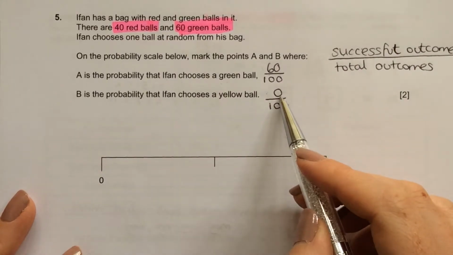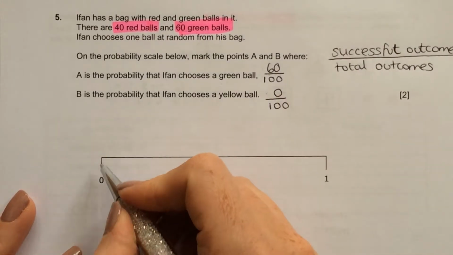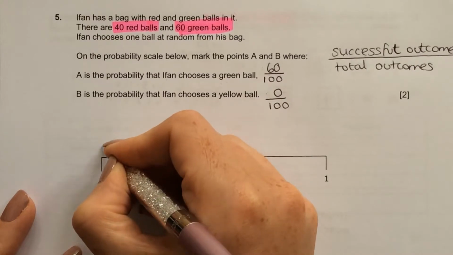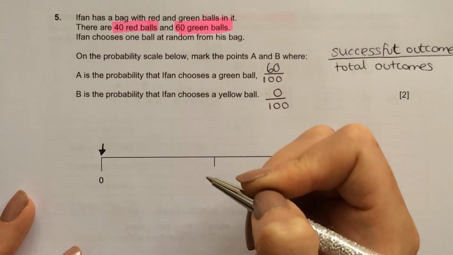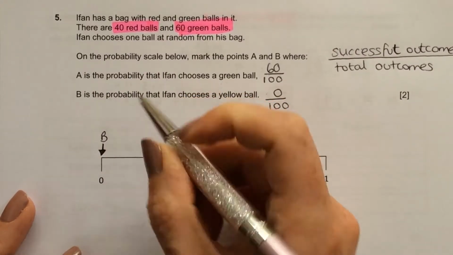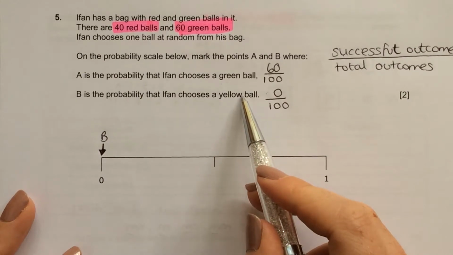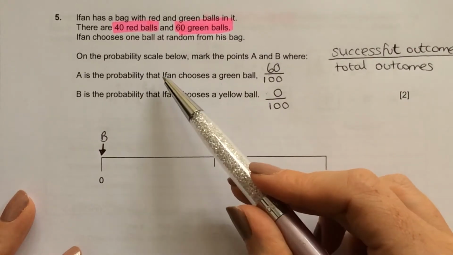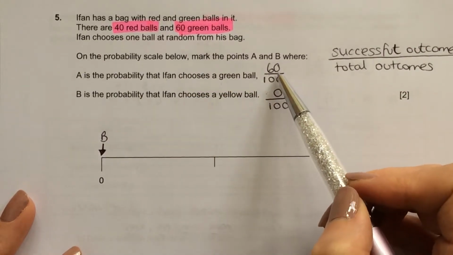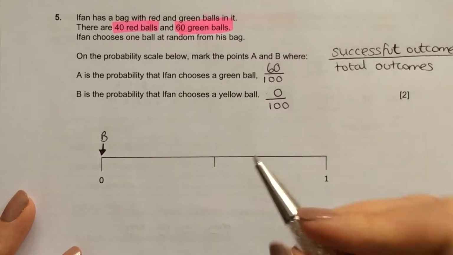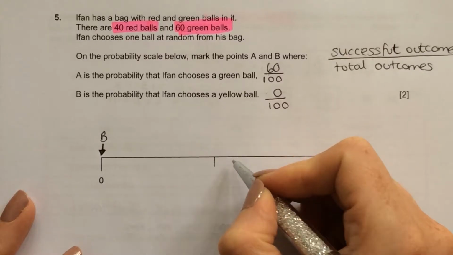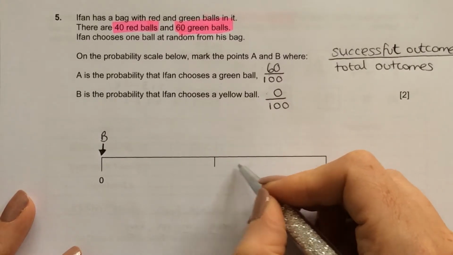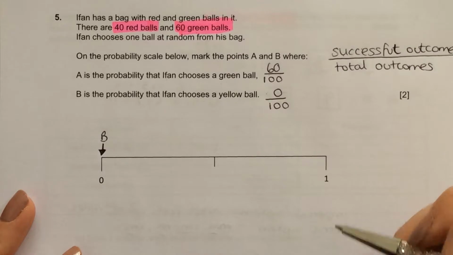Now B is nice and easy because that is 0. There is a 0% chance of that happening, so I'm going to be nice and accurate. I'm going to put my arrow here at 0 and I'm going to label that event B. Then I have to look at event A, and that says a 60 out of 100 chance. So this here would be 50 out of 100 because that's halfway. So I need to place it at 60 out of 100, which is here.